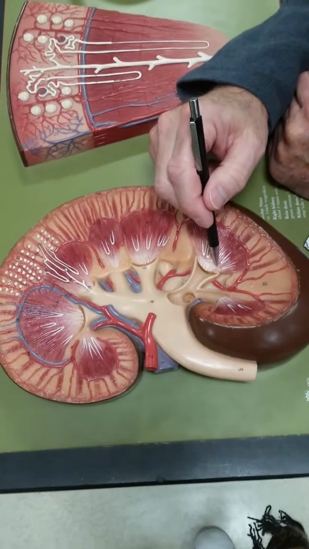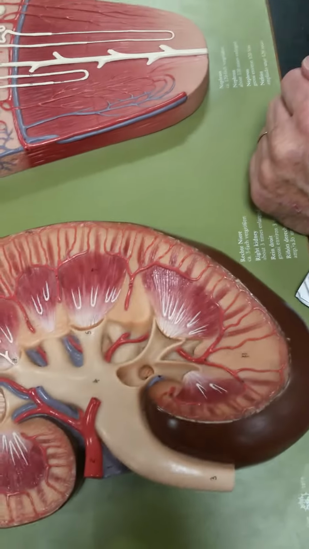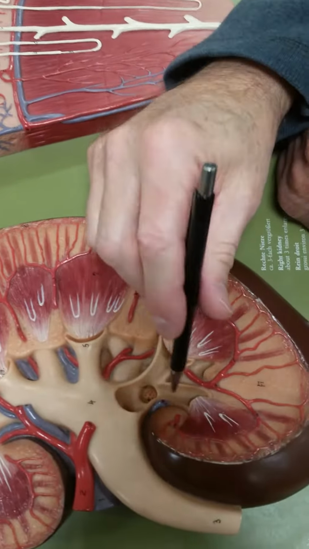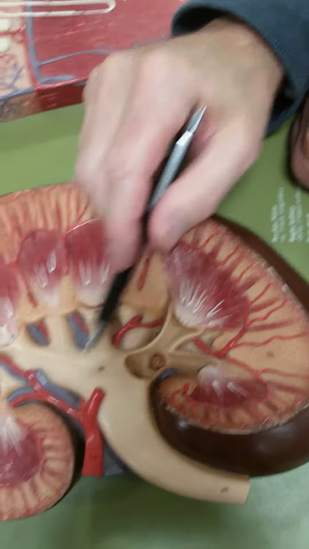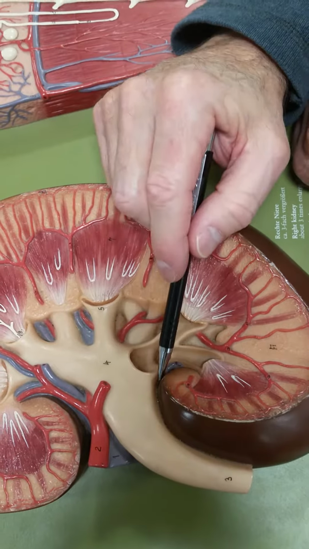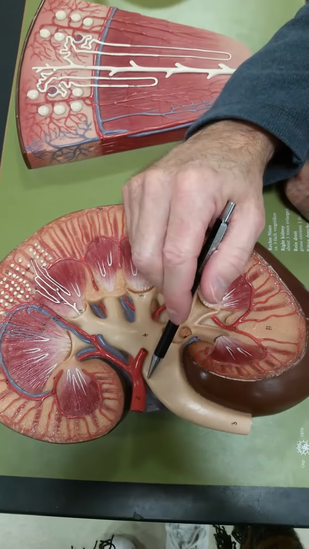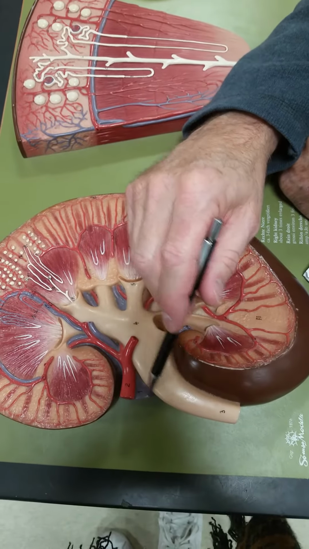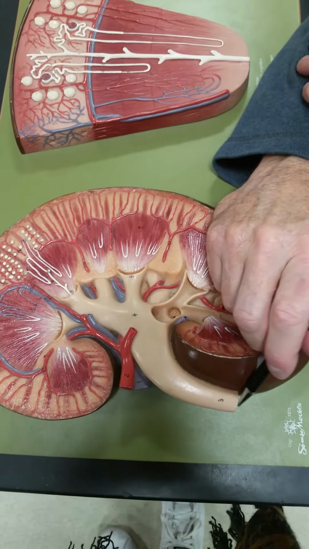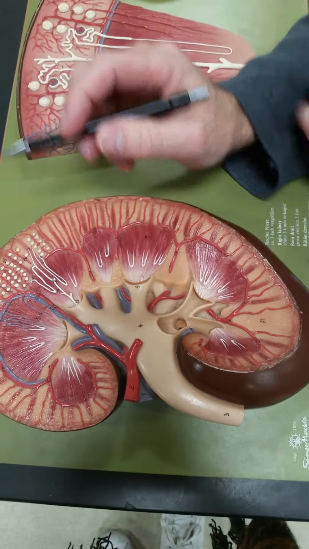Renal pyramids have a papilla that protrudes into the minor calyx. And again, minor calyces come together to form a major calyx. And major calyces come together to form the renal pelvis. The renal pelvis tapers as it leaves the hilum. And finally, it will meet the ureter at the uretero-pelvic junction.